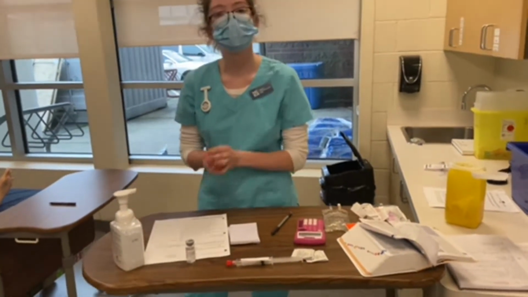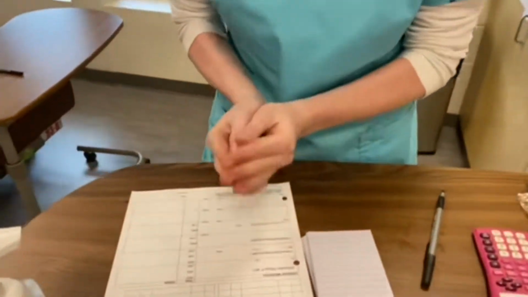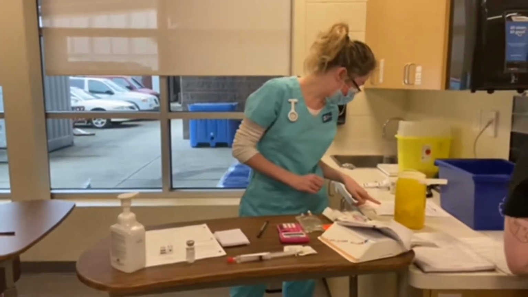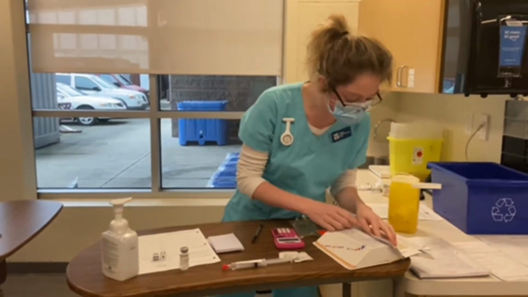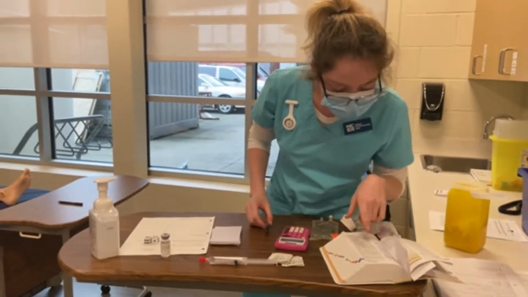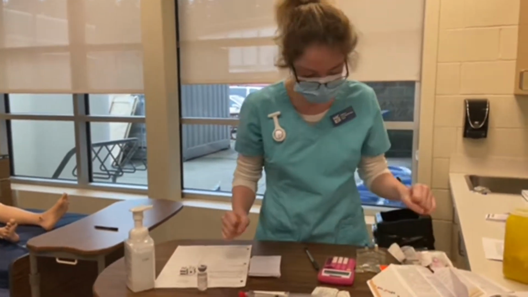To start, I'm going to roll dice to find out which antibiotic I'm giving. And that is 9. And so I will be giving cefuroximine. So I find it in my drug book, and I dilute each 750 milligrams with 8 milliliters of sterile water.